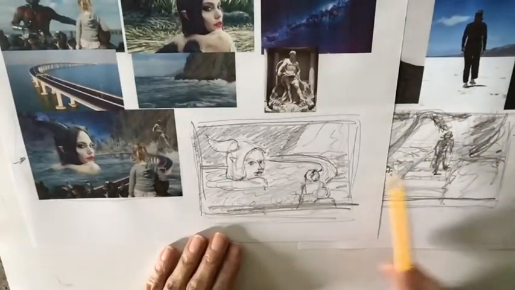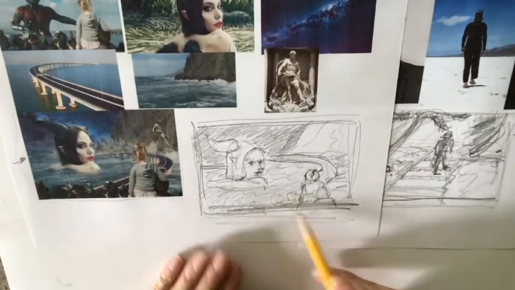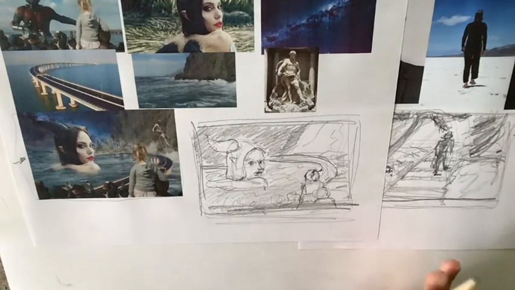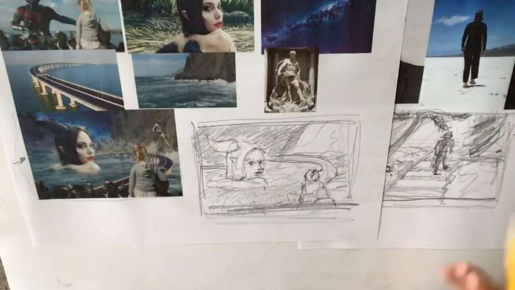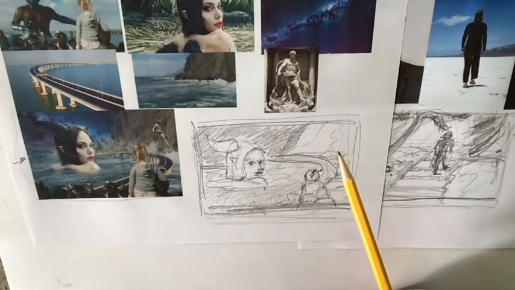You can go into more detail. This one has a little less detail. You can do a little bit more to it, but it doesn't need to be a complete drawing. It's something for you to sit and look at images and see how you could put them together to create a new reality or a story.